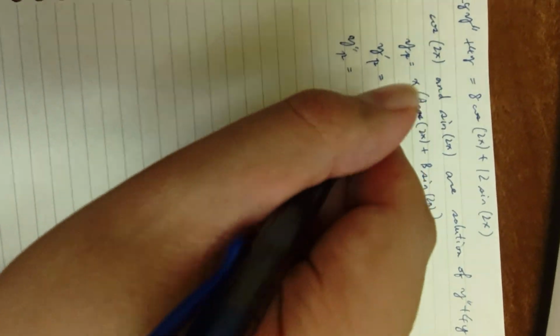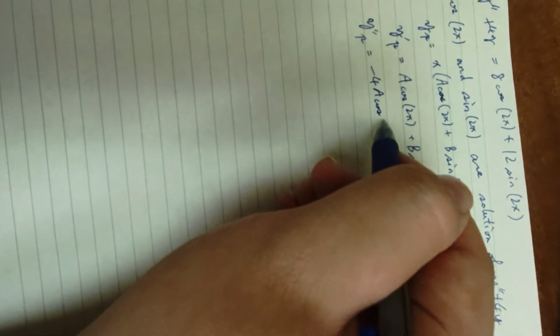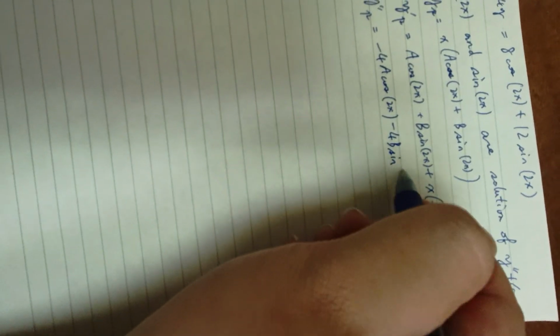The second derivative will be a little bit longer, but I already did it before, so I can tell you something like this. Yeah, it's really long.